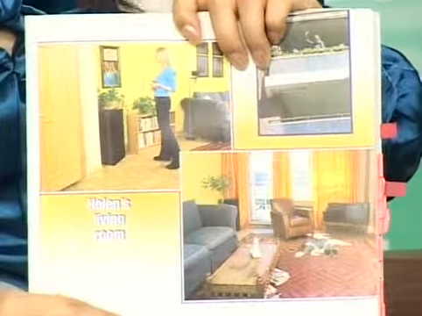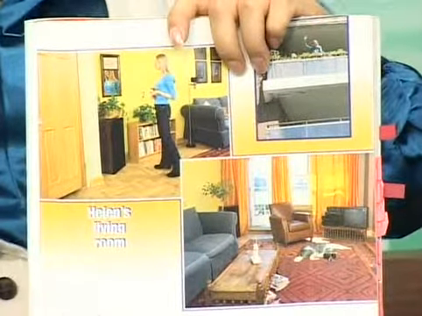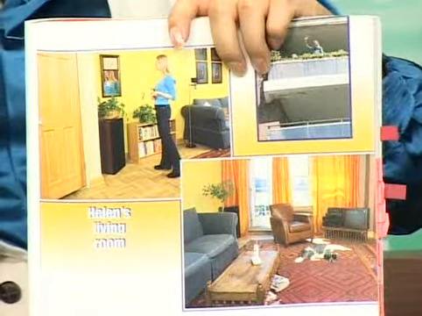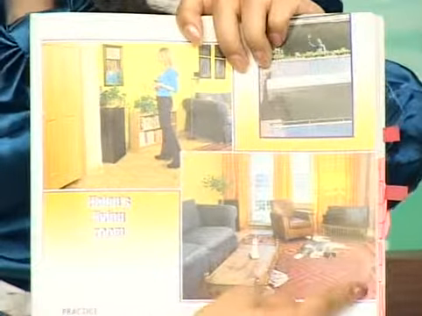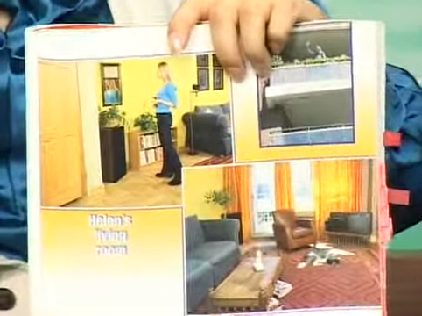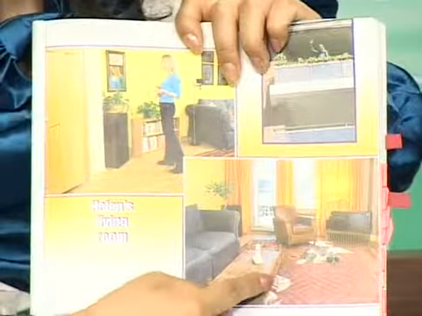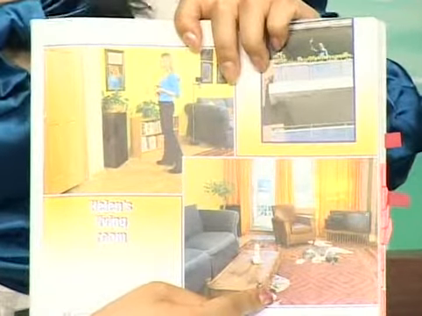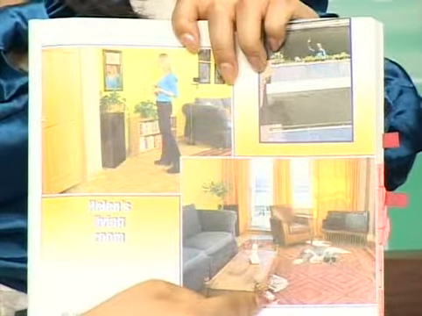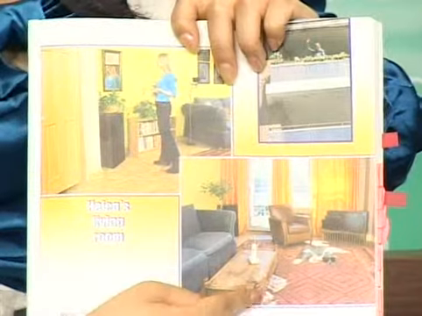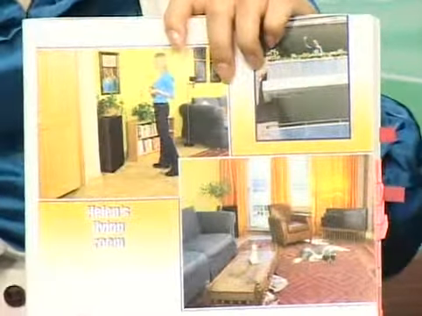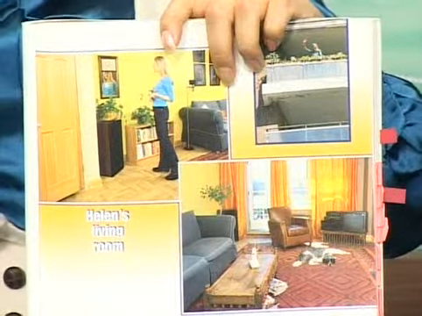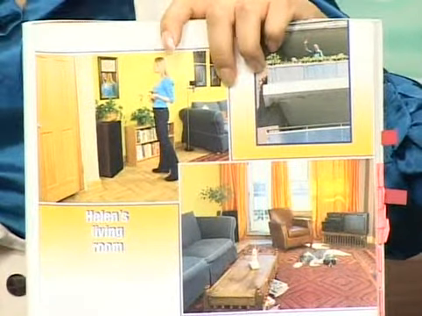Good job. Then what about the next one? There are some magazines, blah blah, the table. Is it? Yes. Okay. 아래에 있죠? Under the table. Okay. Let's practice. There are some magazines under the table. Okay, good.